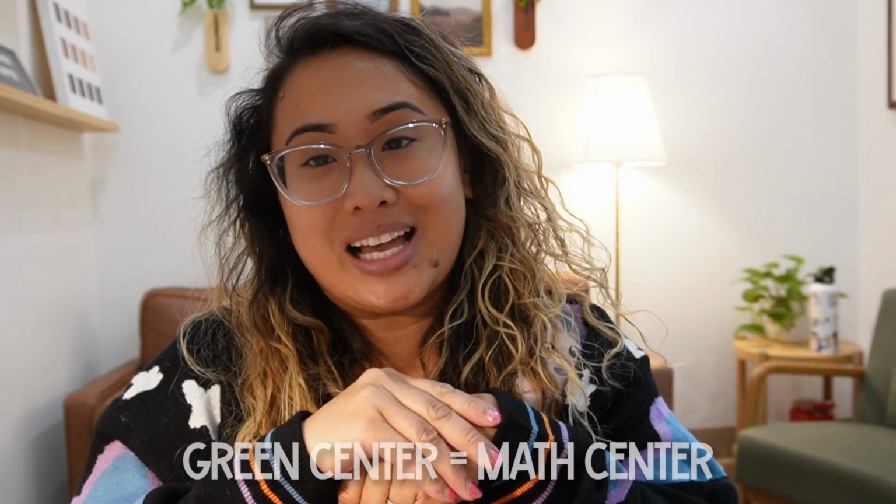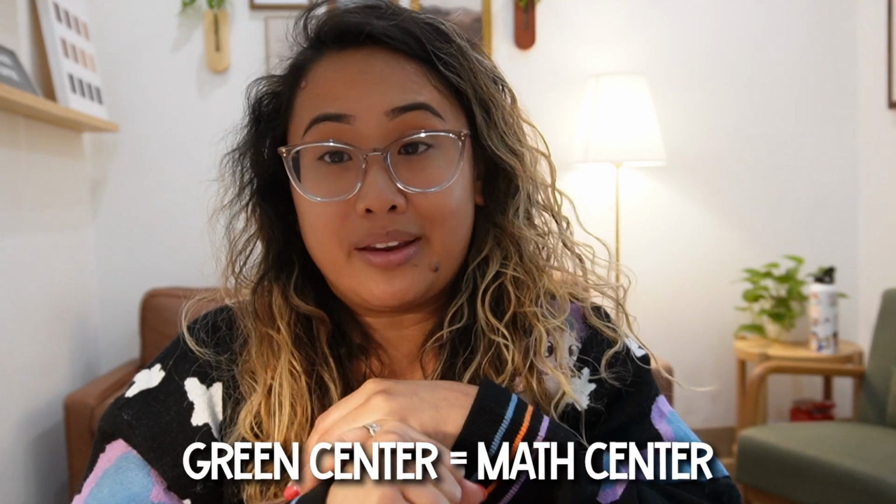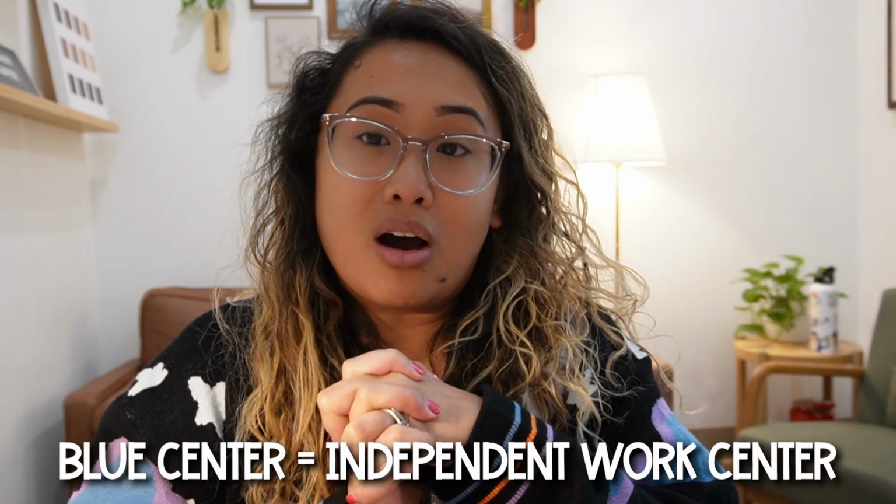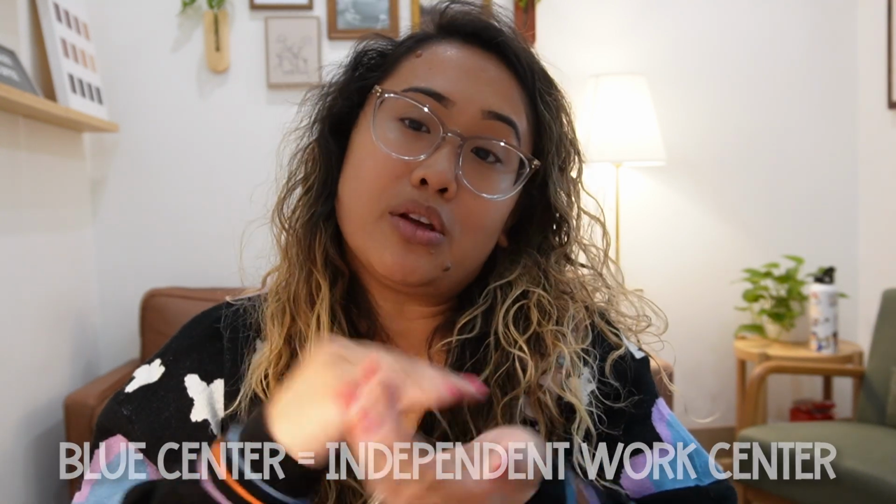Okay, the next center is the math center, and that's where we use the number recognition and number sense activities from ULS. And then we have the blue center, which is an independent center. Depending on the needs of your student, this may look differently for each student. Some students are able to do task boxes, or a lot of my students do the cause and effect switches because they're at that stage of learning how to do cause and effect. So that is it. Those are the 5 centers we do in my classroom.